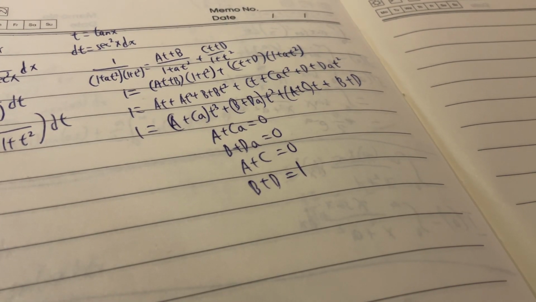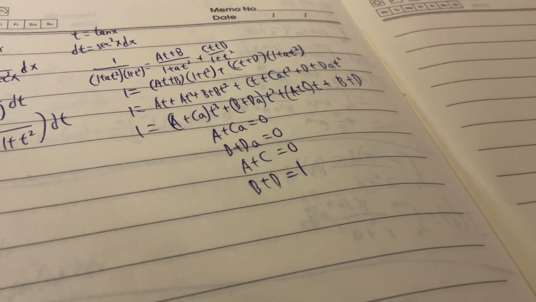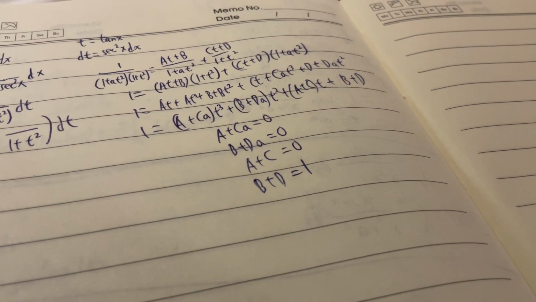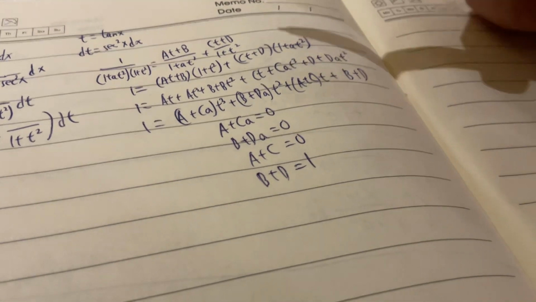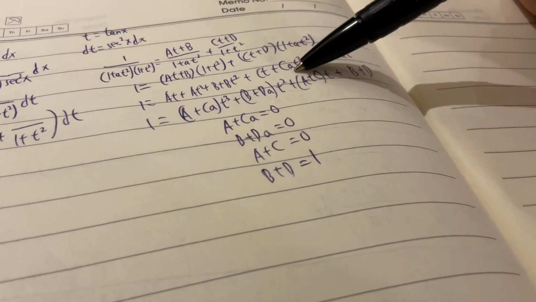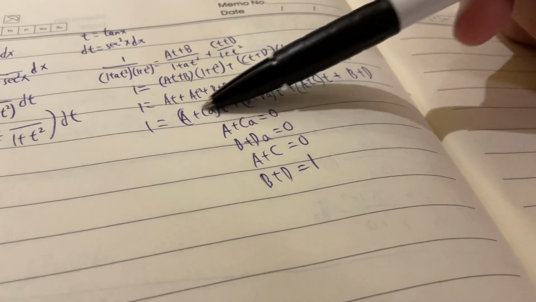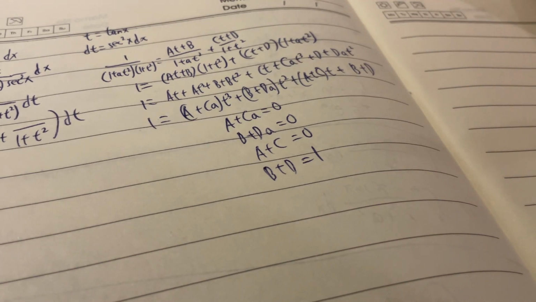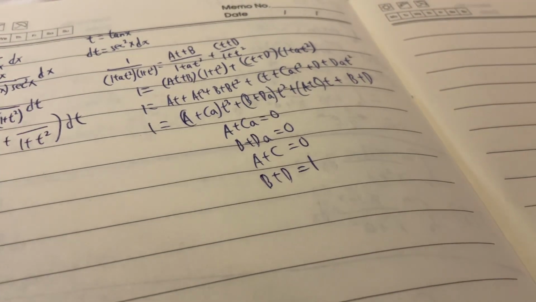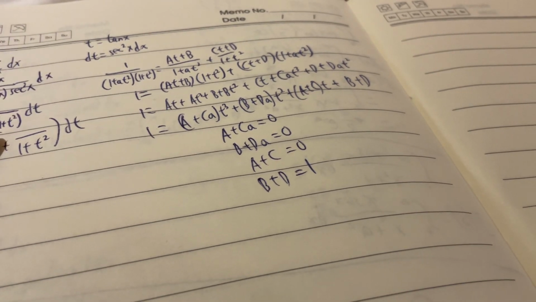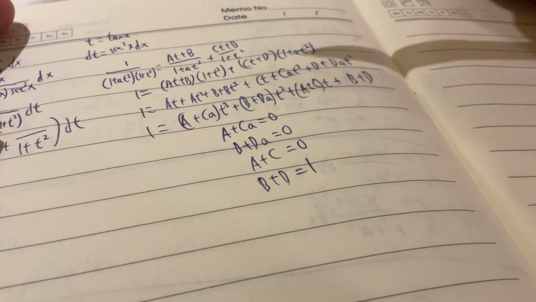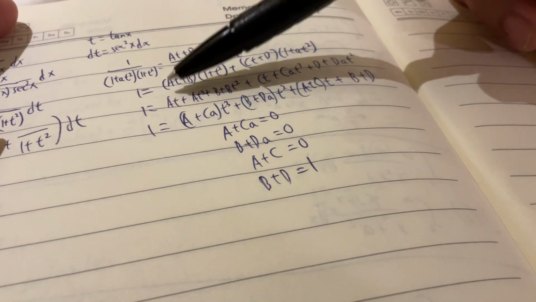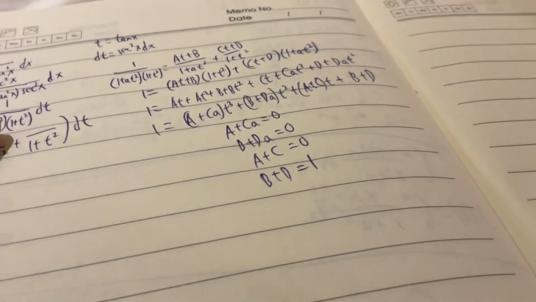Wait a minute, did I make some mistakes here? A plus ca is equal to 0. Let me check it out. A plus ca is equal to 0 is correct, and you should always check your answers, because if you don't check your answers, probably you will do some steps wrong. And then b plus da, and then a plus c, and then b plus d, and it's okay.